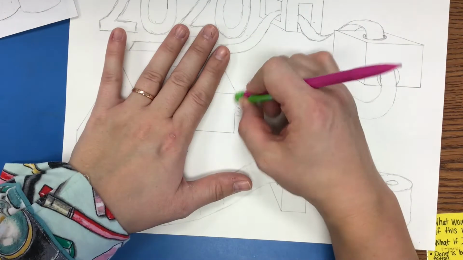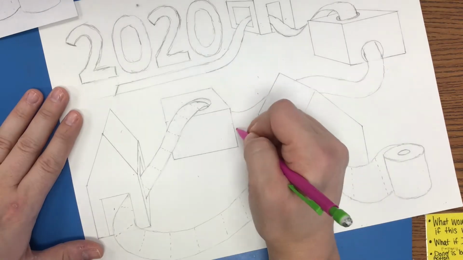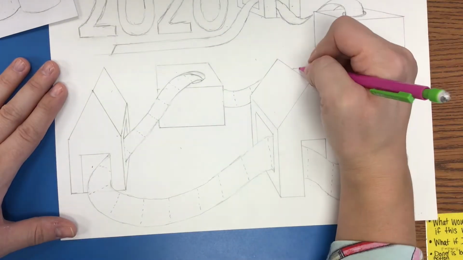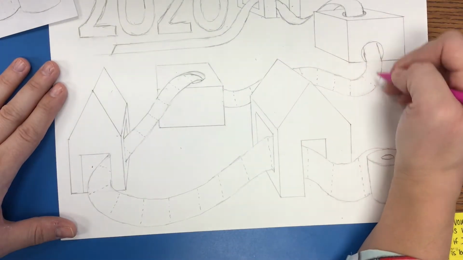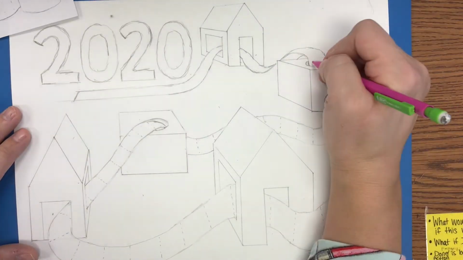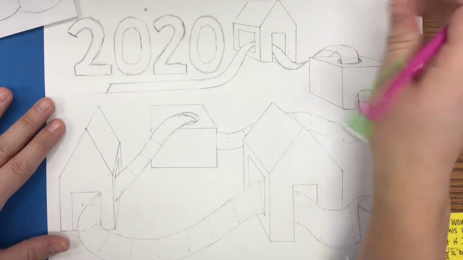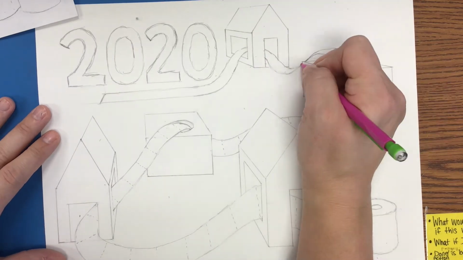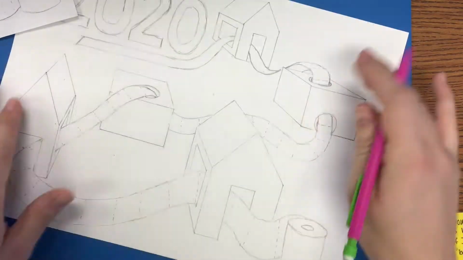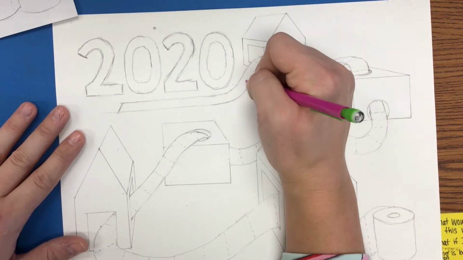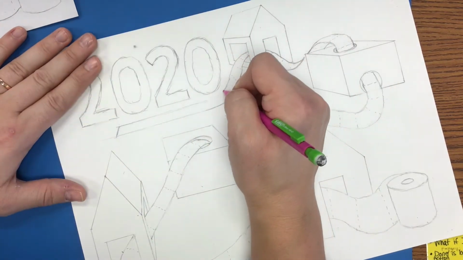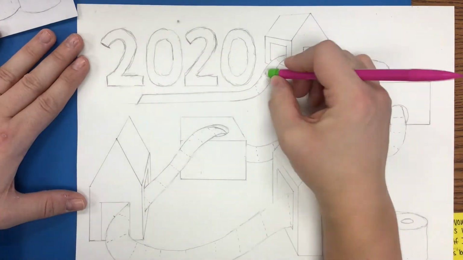Remember, as you add details, they do need to get smaller the closer that you get to your vanishing point, or as they go back in space. So for example, I decreased the spaces between the toilet paper dashes, the dotted lines, so that they were closer together the further back that the toilet paper went to the 2020.